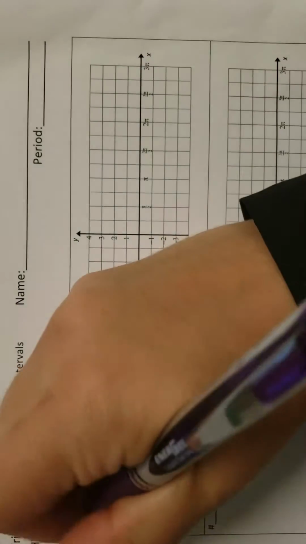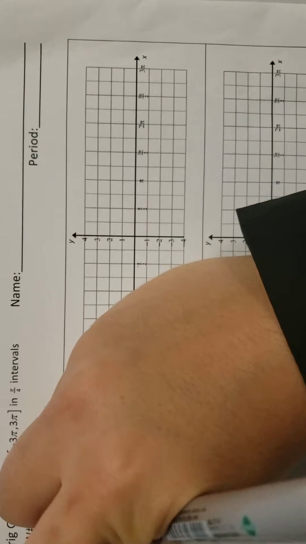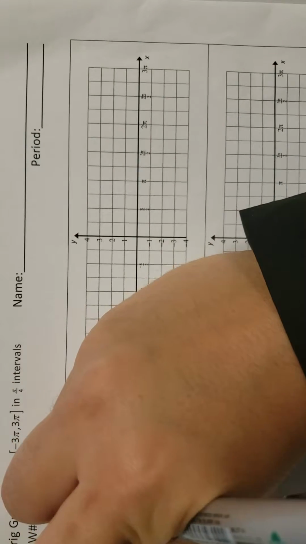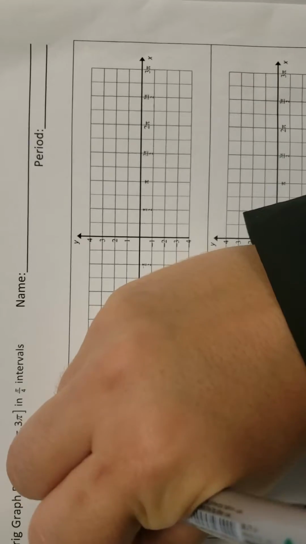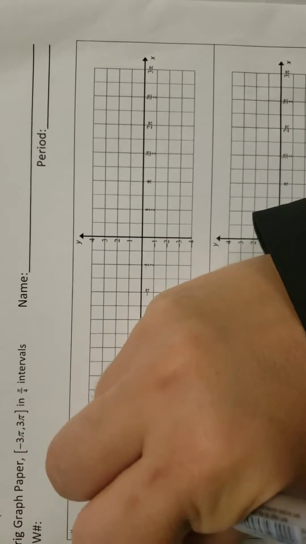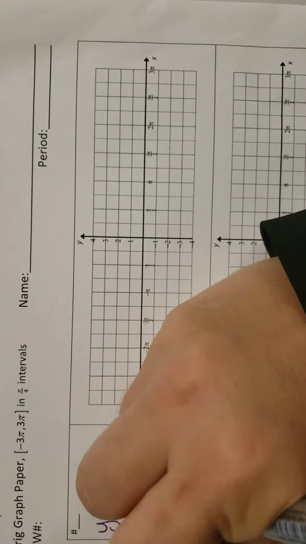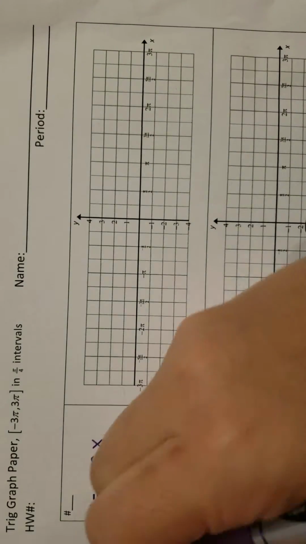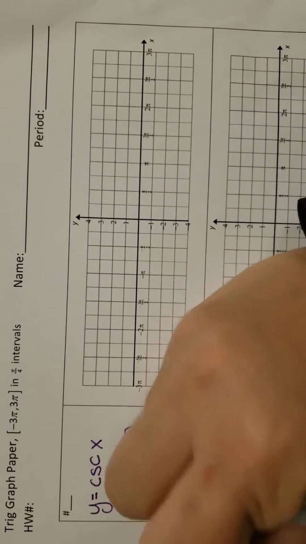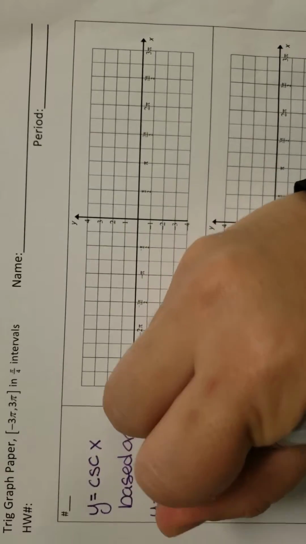So let's start with cosecant. So y equals cosecant of x, and it is based on y equals sine of x. So everything about it is going to be the same. It's going to have a period of 2 pi, and it's going to have a default amplitude of 1.